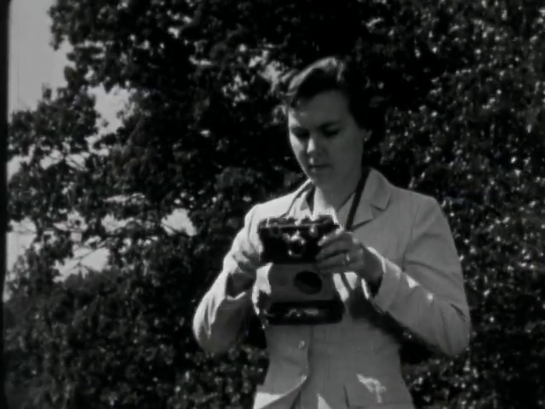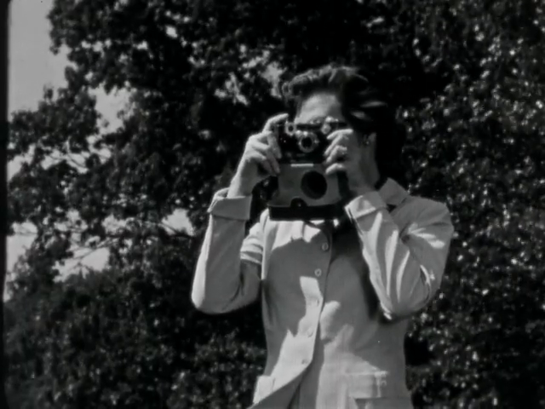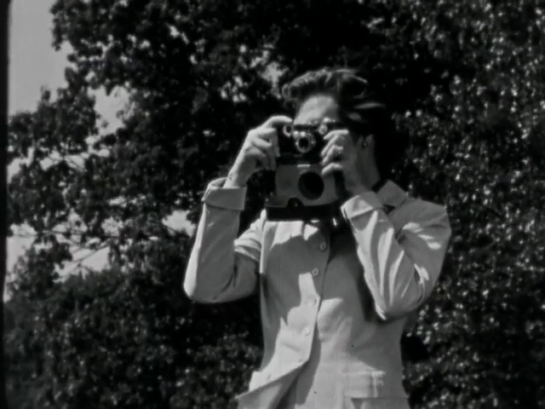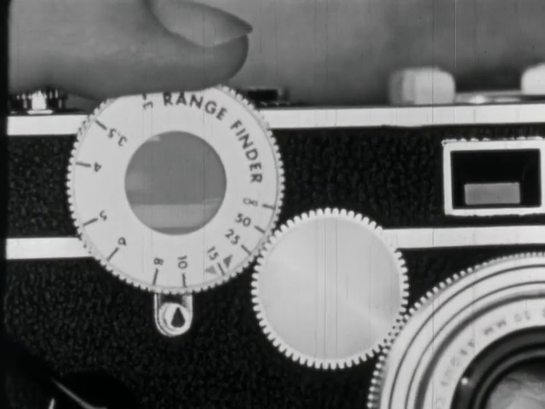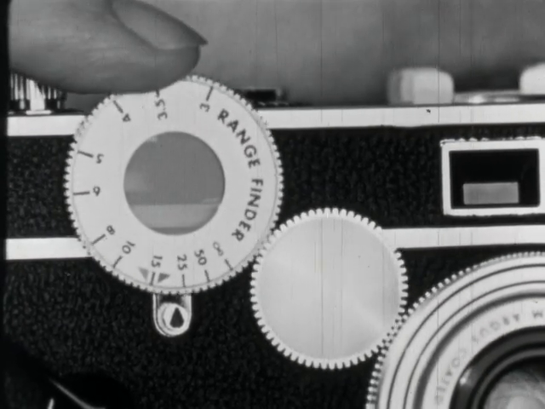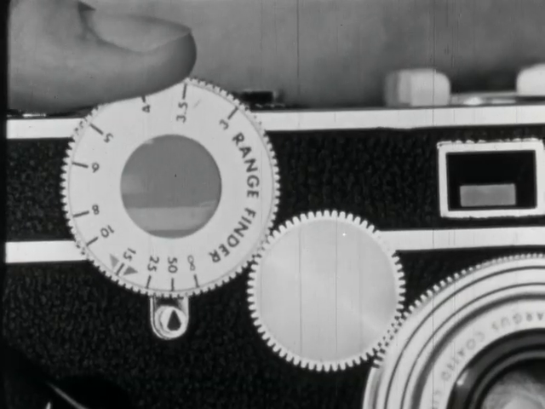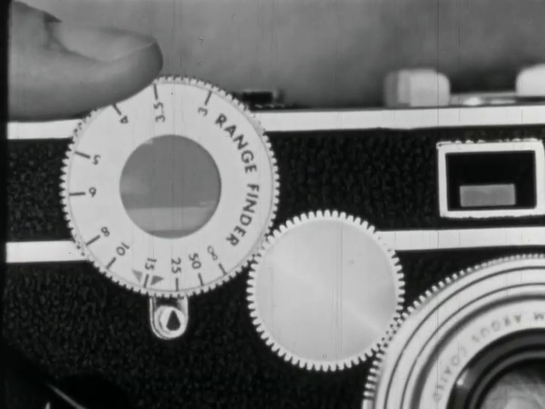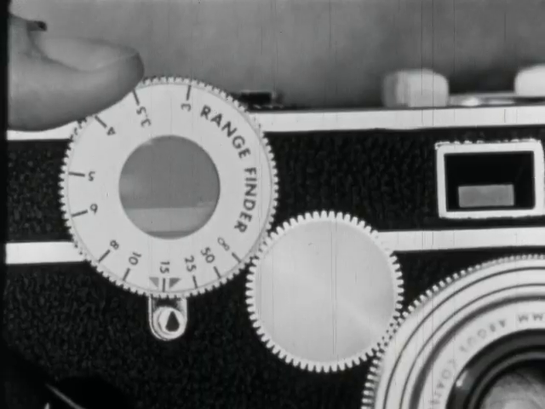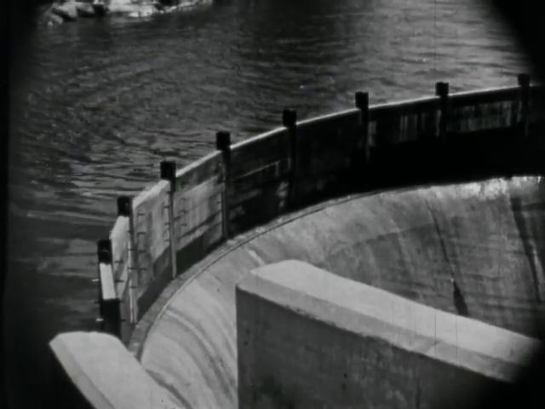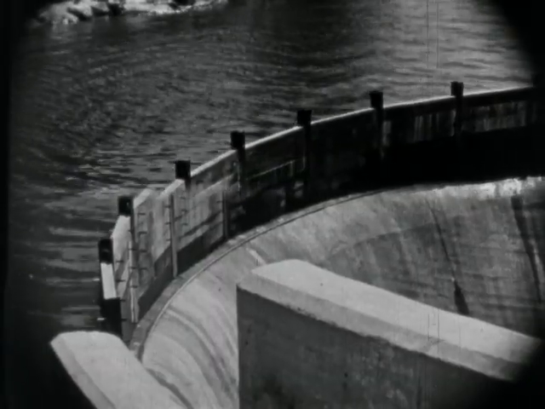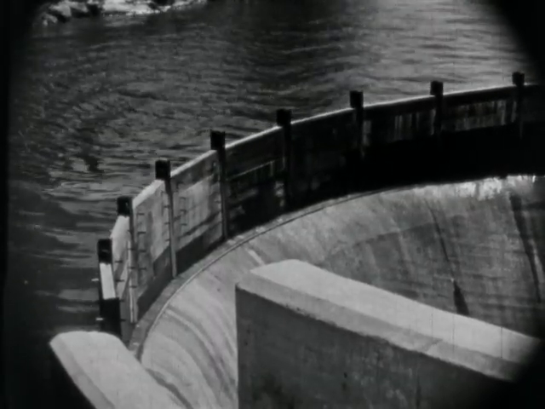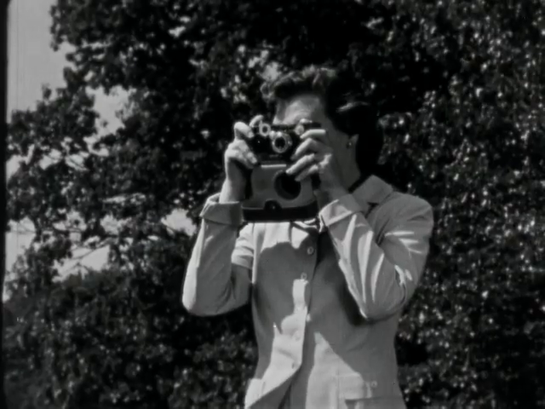Distance is the only other setting to be made. The teacher could estimate the distance or use a tape measure, but her camera has a rangefinder to make focusing easier. When adjusting the rangefinder control, this is what she sees. One of the two images moves. When it coincides with the other, the lens is properly focused. Then she is ready to make an exposure.